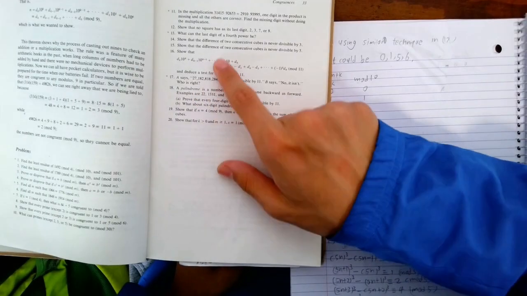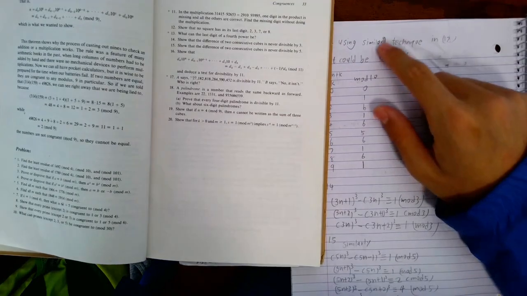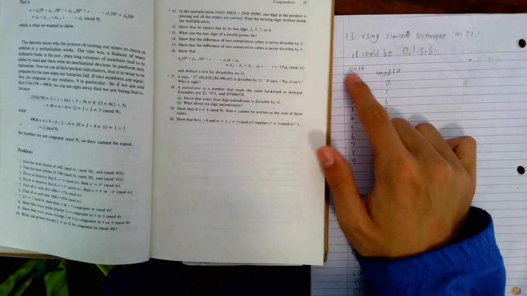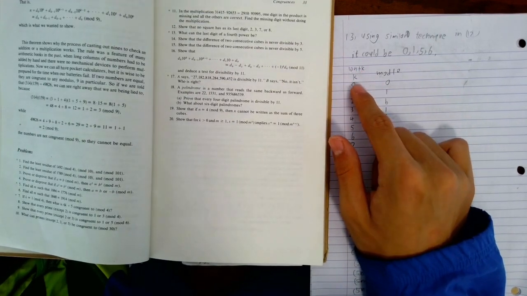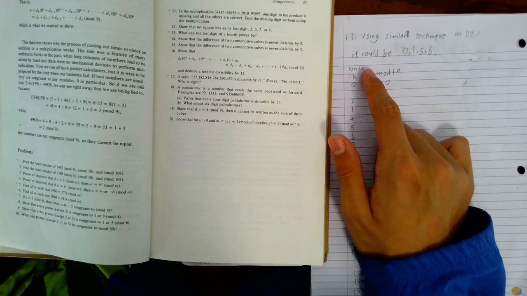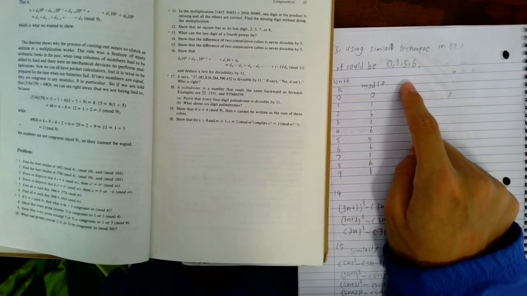So question 13. What could the last digit of a fourth power be? Basically, it's just the same logic. We test all forms of this to the power of 4, where k is the number that's trailing the 10n, and we make a whole table and find all the modulo 10. And this is what we get. This can only equal 0, 1, 5, and 6.